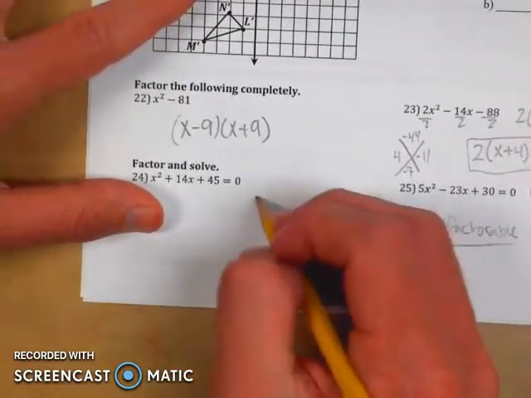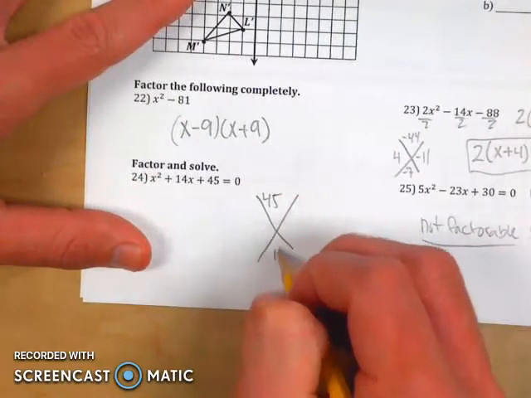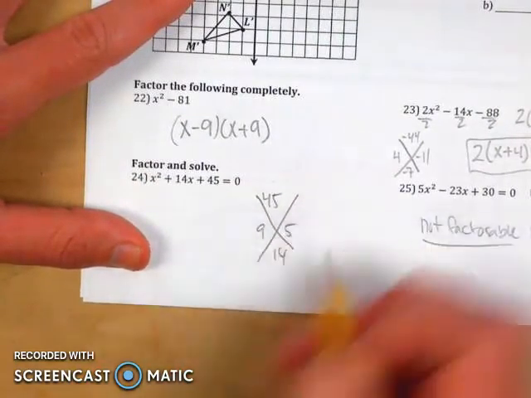And then this one, we just do 45 and 14, which should be 9 and 5, I think. 9 times 5.